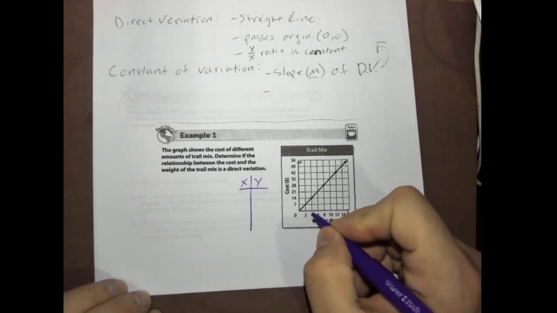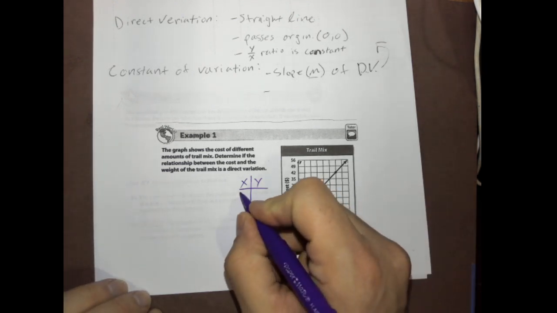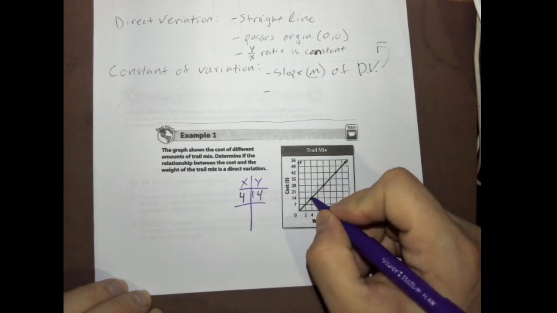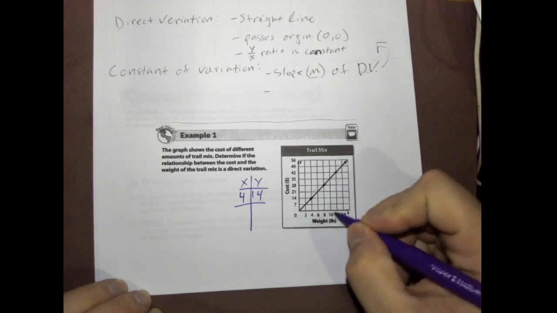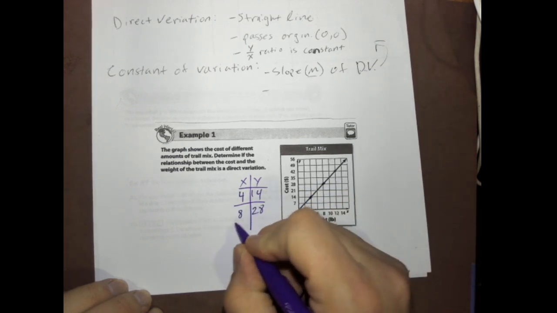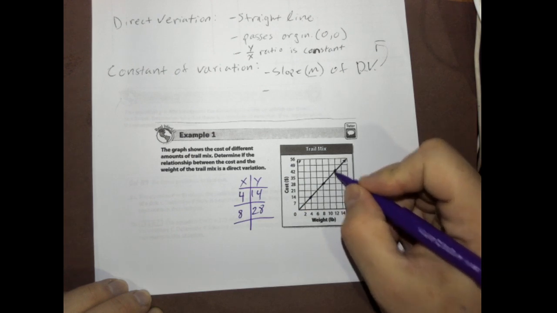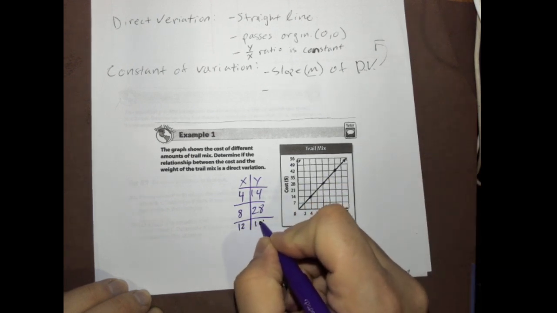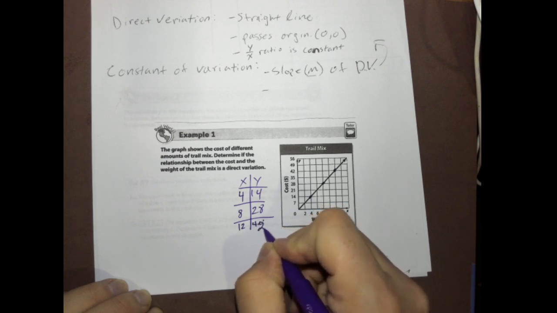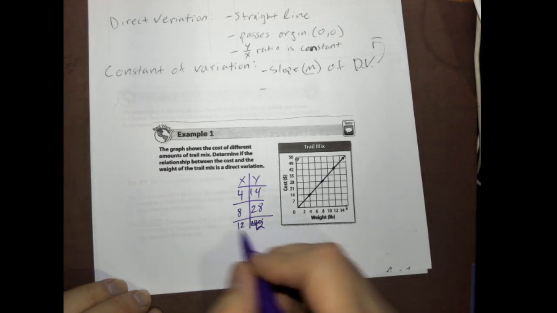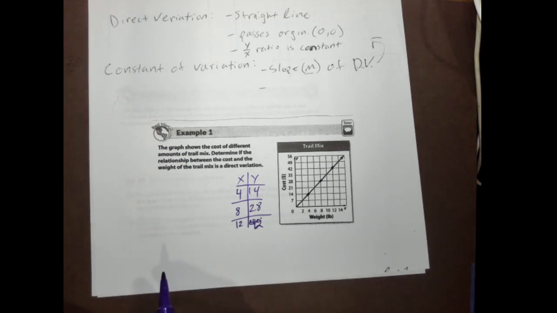First one is 4, 14, which is this point here. Next point that I see here is 8, 28. And the third point here is 12, 42. So let's look at their ratios.